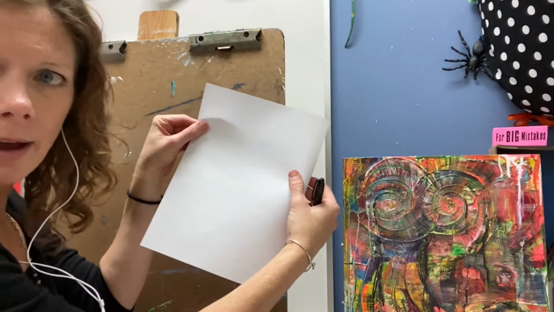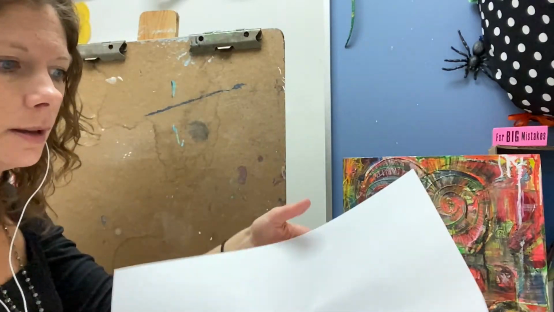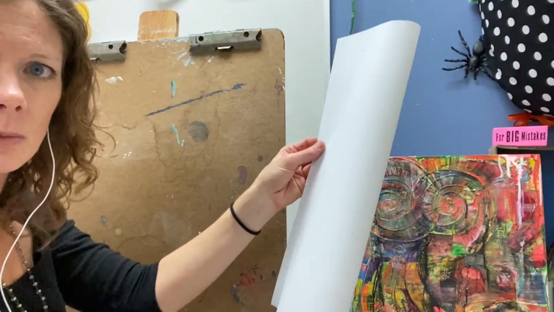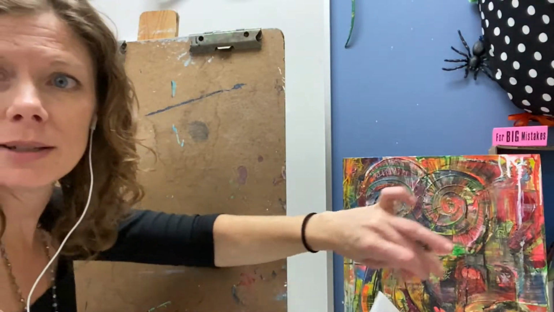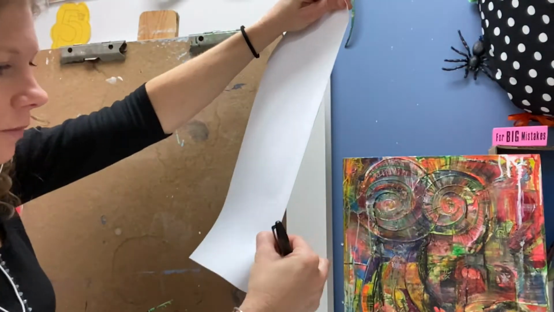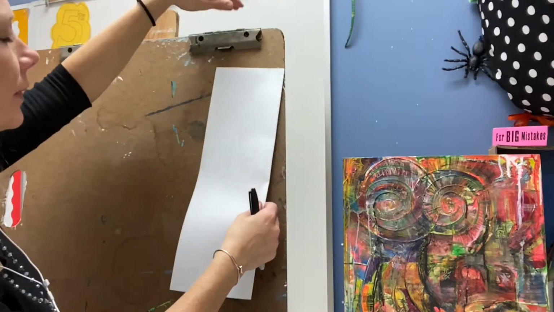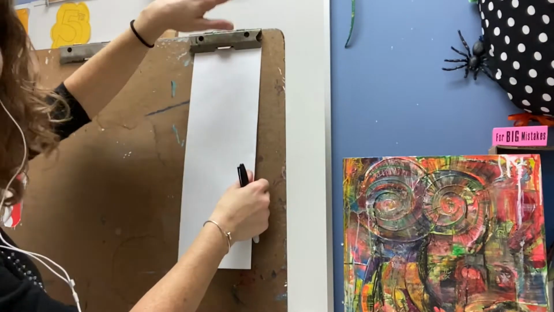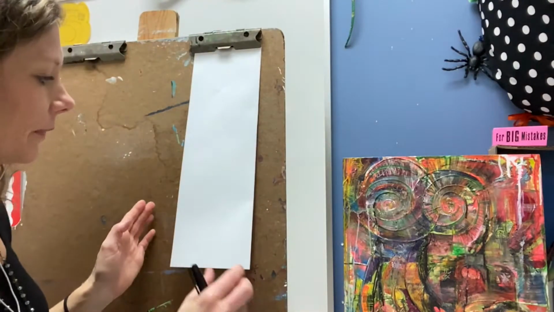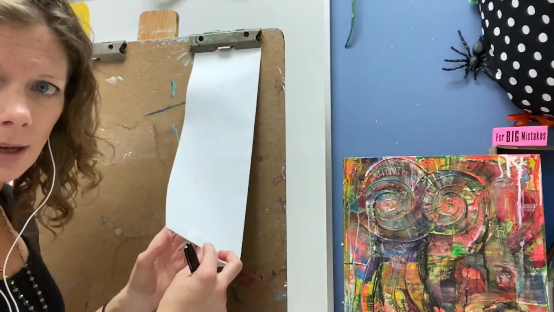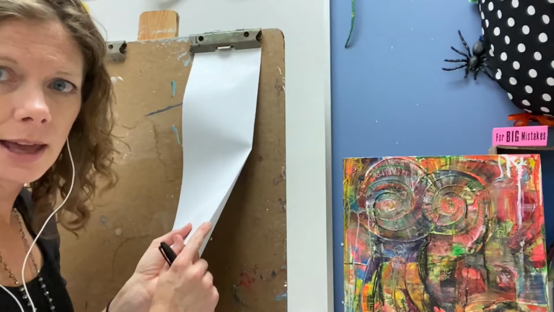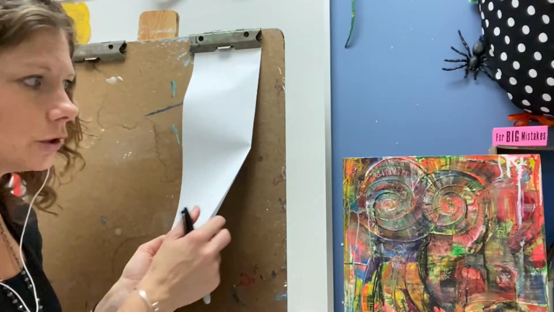You can fold it in half the big way, or you could fold it in half the tall way. Hamburger or hot dog, some people say. I'm going to be different and fold my paper lengthways, or like a hot dog. Now I'm going to draw some designs. I'm going to start drawing on the side that has the folded edge or the closed edge.